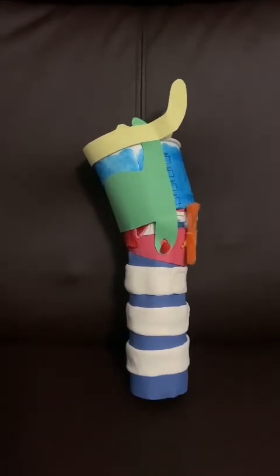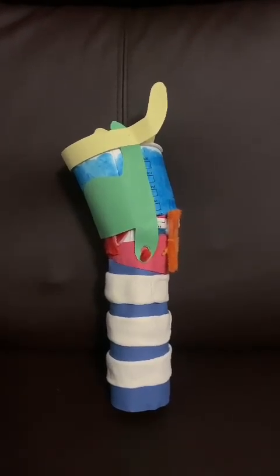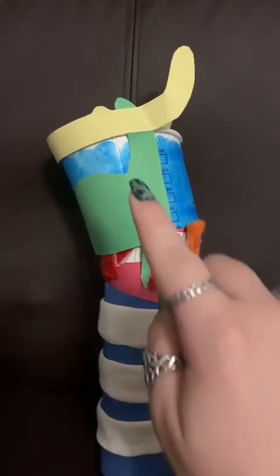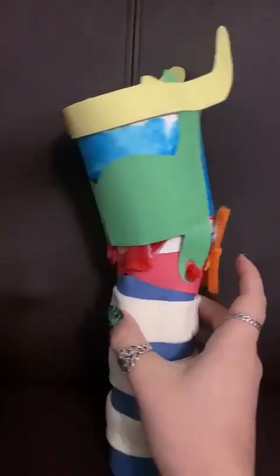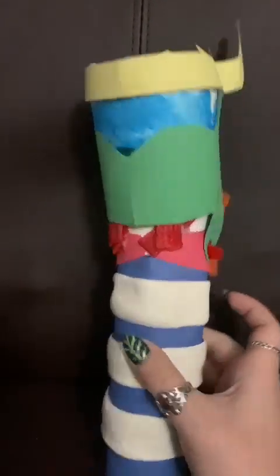Hi, my name is Agnes, and I'm going to be talking about some structures that we can find in the larynx. First of all, we have the thyroid cartilage that is situated above the cricoid cartilage, and it is connected to it by the cricothyroid membrane.